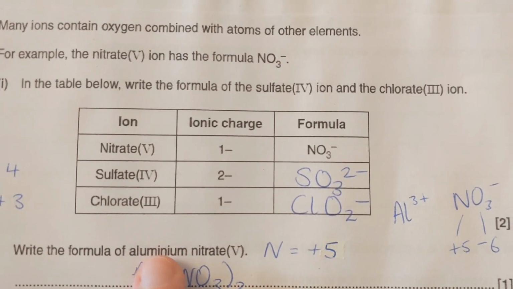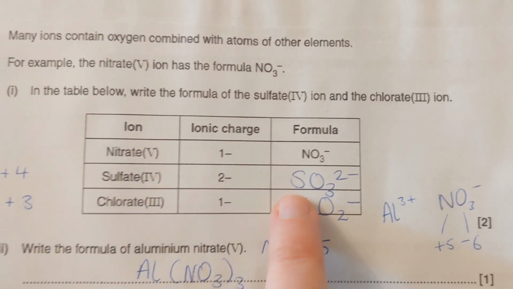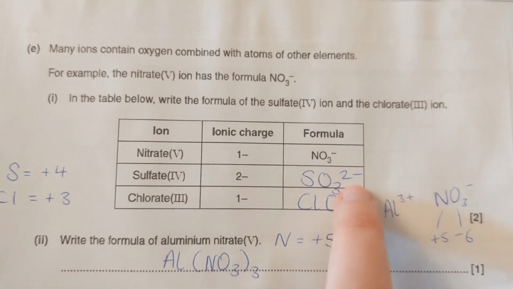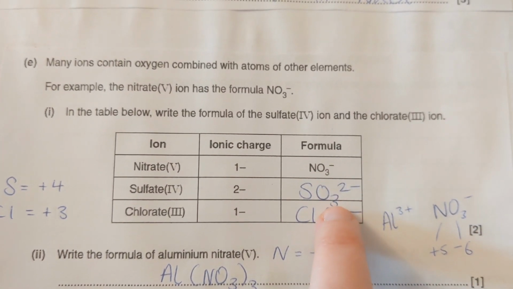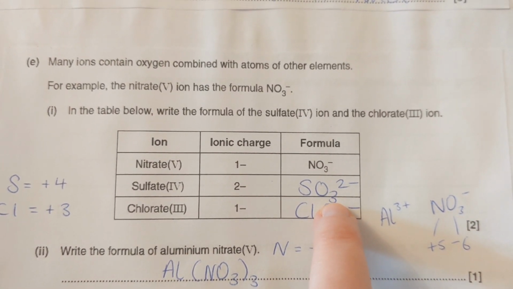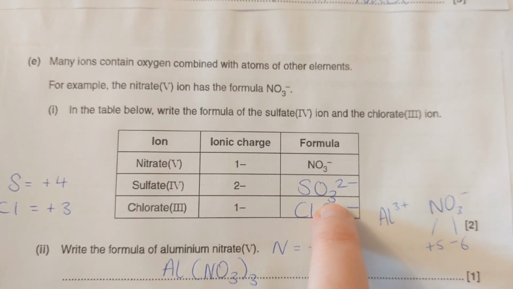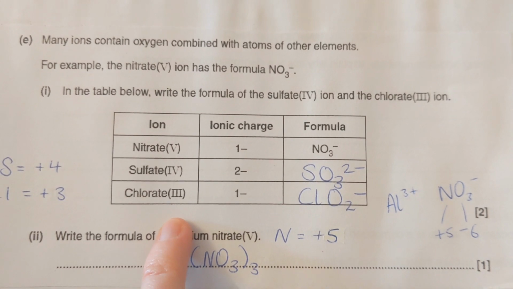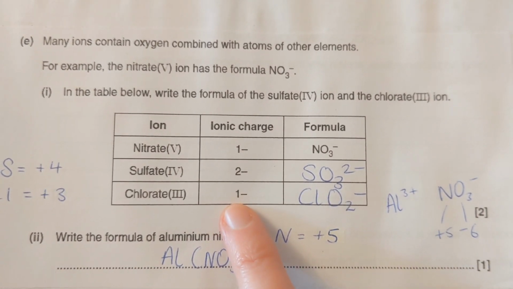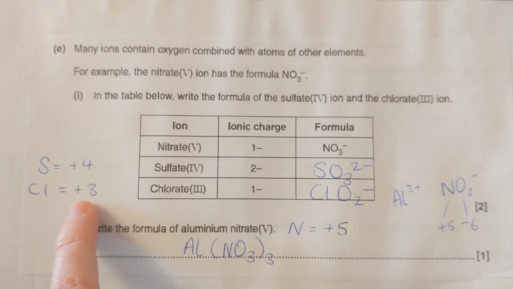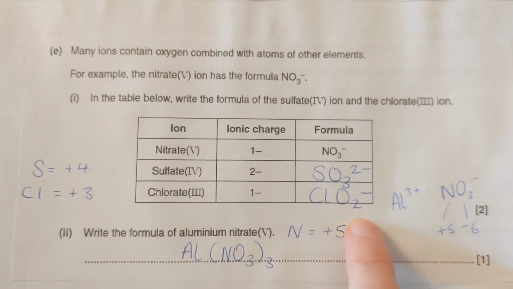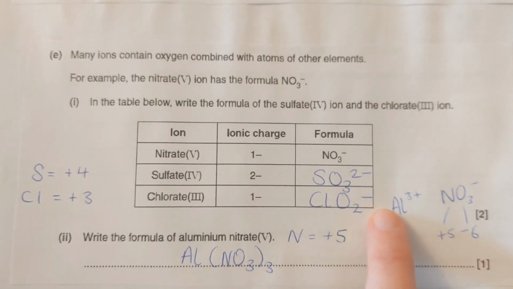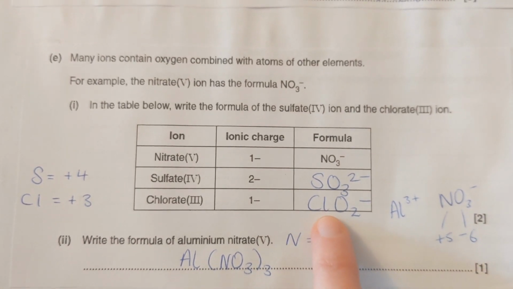So, sulfate 4, if the sulfur's +4 and we want a 2- left over, that means the oxygens must add up to -6. And to get that to happen, there must be 3 of them, because -2 times 3 is -6. The chlorate, we want 1- left over, and the chlorine is +3. That means we must have 2 oxygens, because -2 times 2 is -4. We need 1- left over, and chlorine is +3.